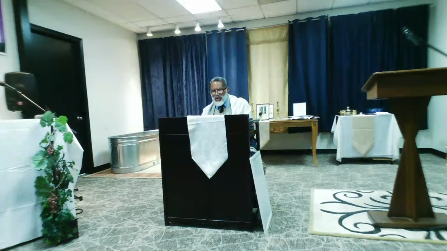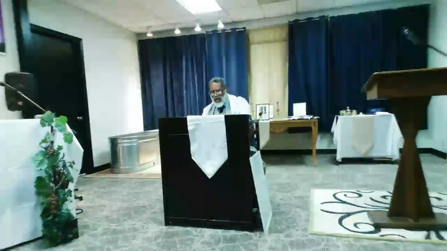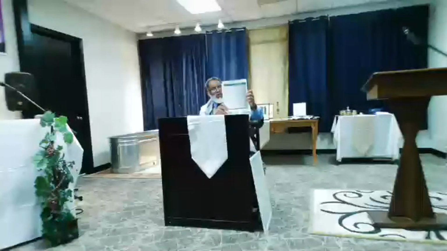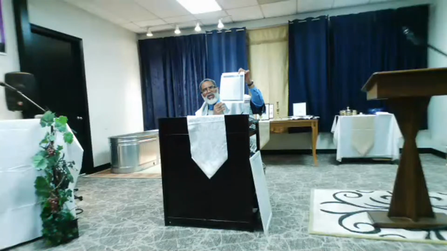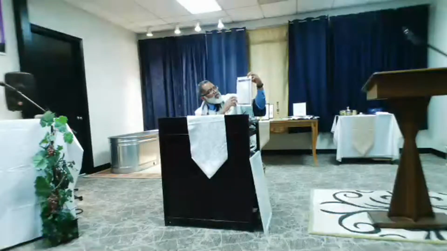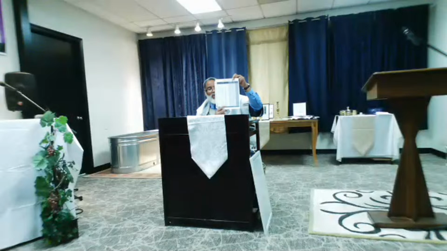I just want to show you what that looks like. You may not be able to see it well, but this particular sheet has the ancient Hebrew letters. It also has the modern Hebrew letters, Greek and Latin also.